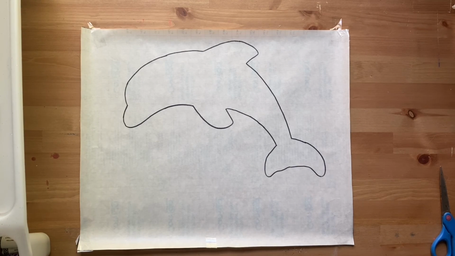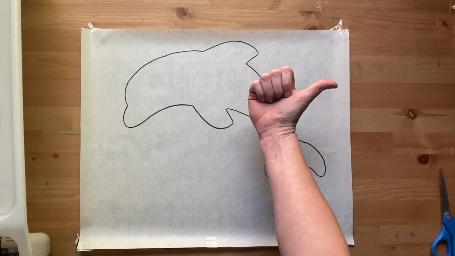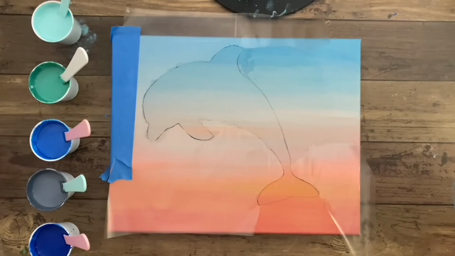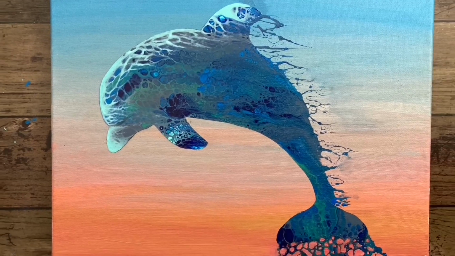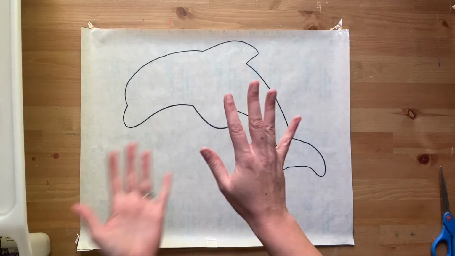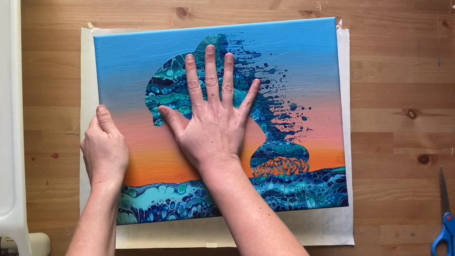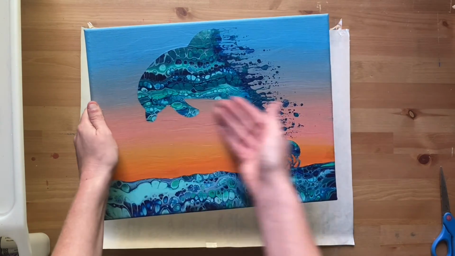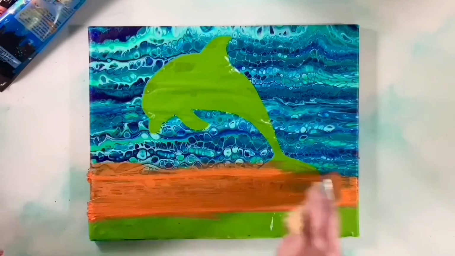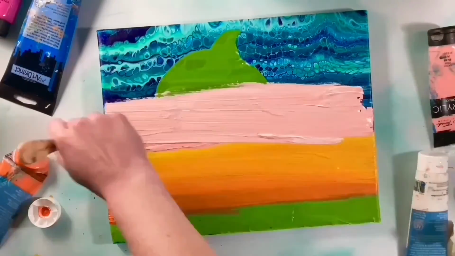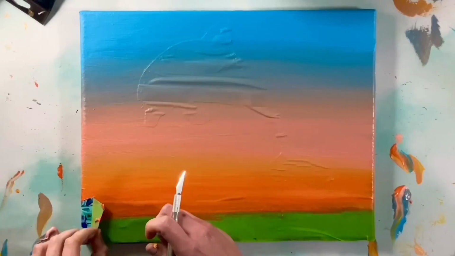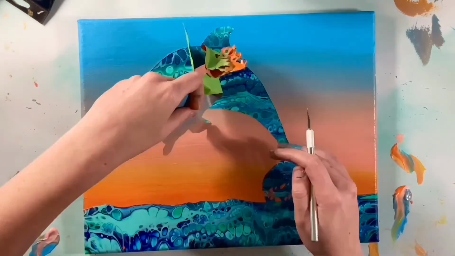Now that we have it traced, you have 2 options. You can either cut out the image shape and pour into it, like here in my Dolphin 1 video, I'm pouring into the dolphin shape. Or you can cut out the image shape and use it on a dried pour to preserve the shape and paint over the rest. Like here in my Dolphin 2 video, I use a cutout of the dolphin in some water, then I paint a different background, then remove the cutout.